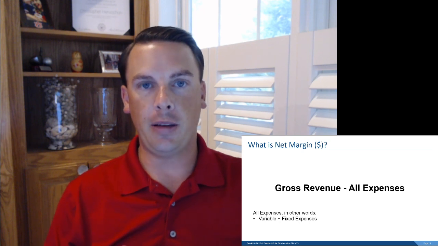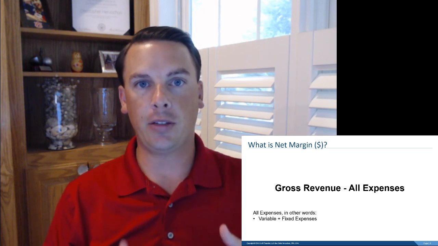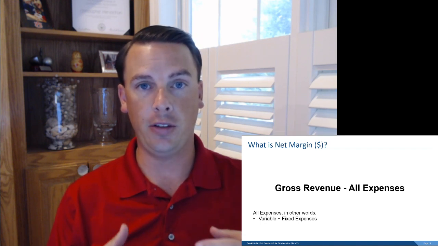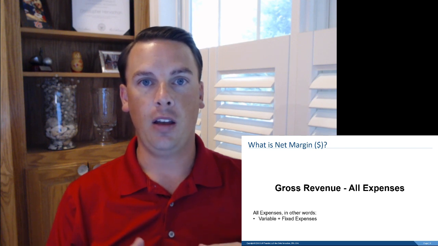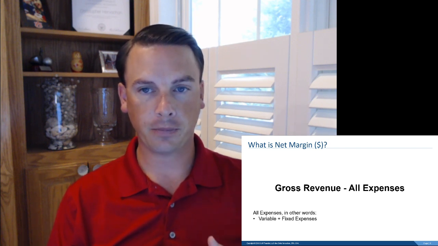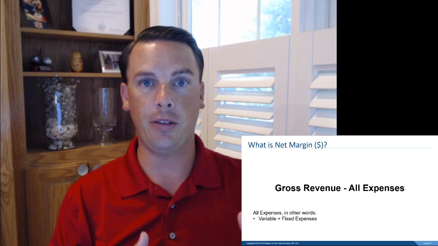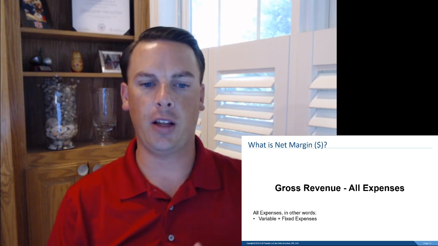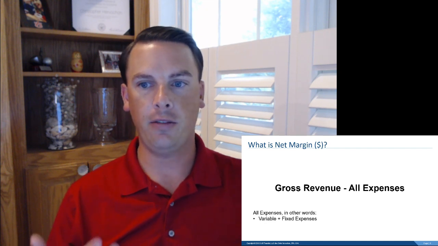If everything's included, that means that net is always going to be the same no matter how you set up your chart of accounts. What's going to change is when we think about gross margin and what accounts in your chart of accounts in your accounting system are going to flow into that number. So gross margin can be changed by the chart of accounts, net margin cannot. So this is all expenses, in other words, both variable and fixed.